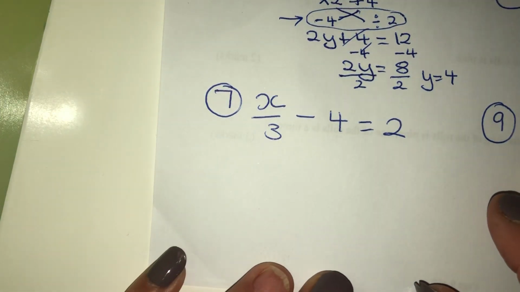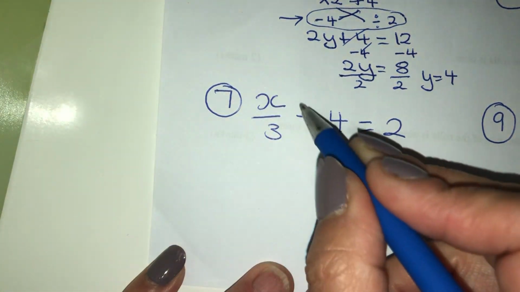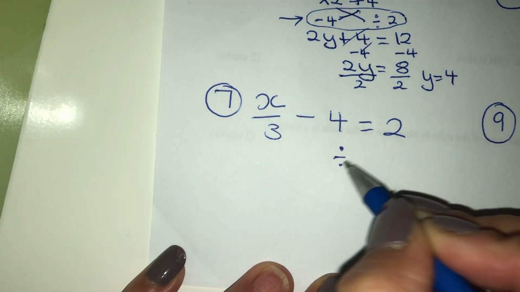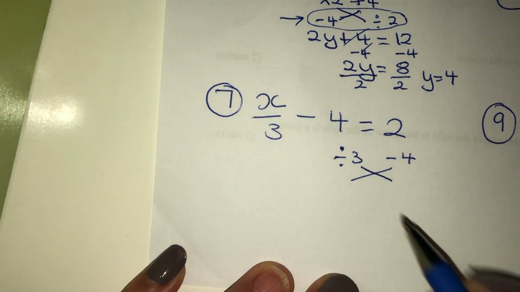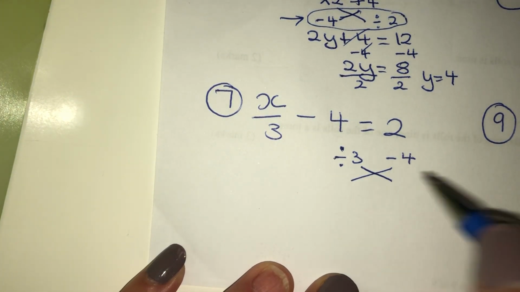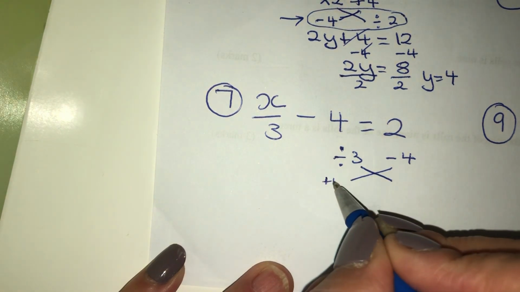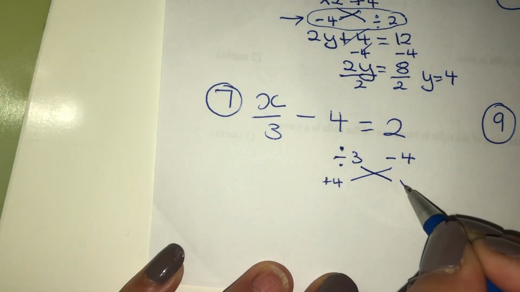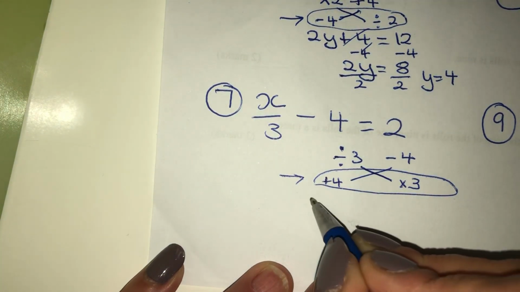Okay, number 7. Don't forget you can pause at any time if you're wanting to, if I'm a bit fast for you. Okay, let's see what we've got. The first thing we do to the x is divided by 3, and then we take away 4. Okay, inverse and reverse. Minus 4 is plus 4. Divided by 3 is times 3.